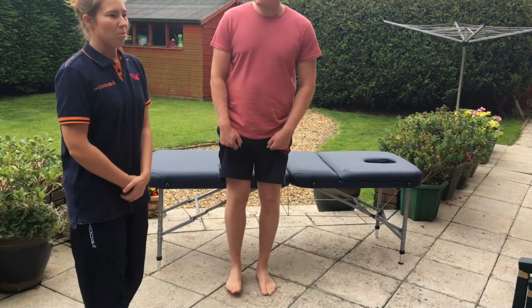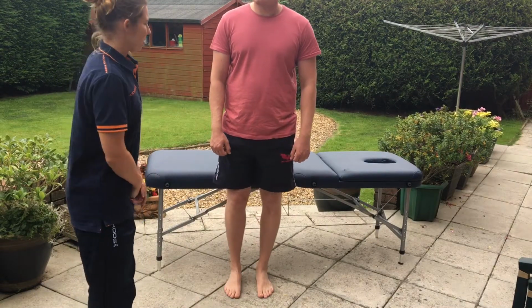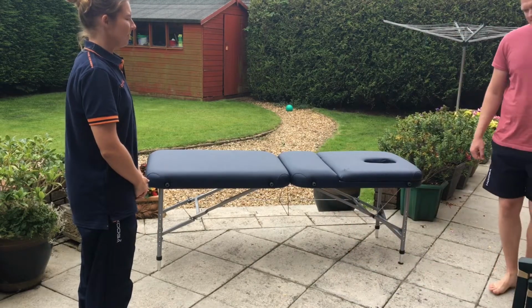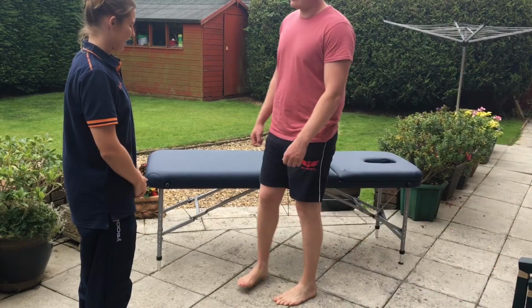At this point, I'd like to walk the patient to assess the gait. So if I can ask you just to take a few steps over there for me and turn around. Good. And come back. Excellent.